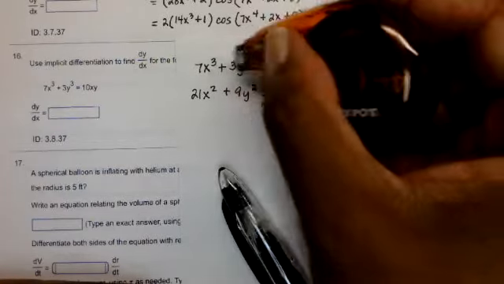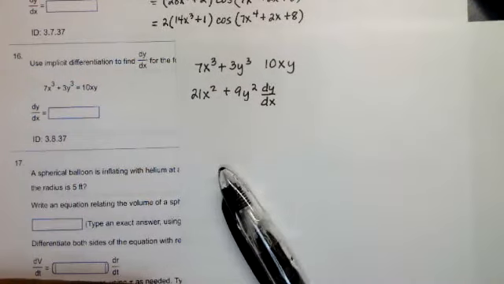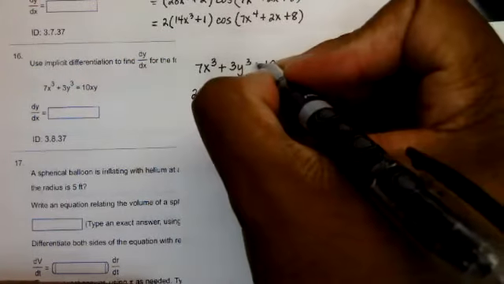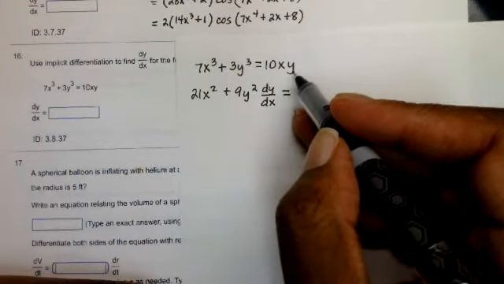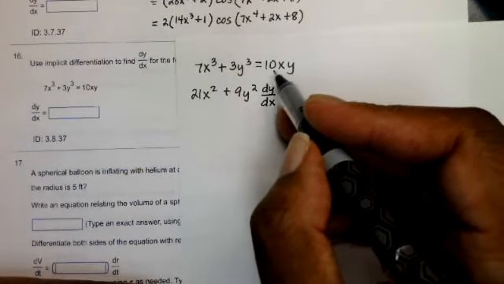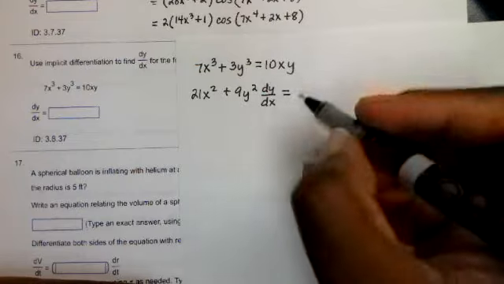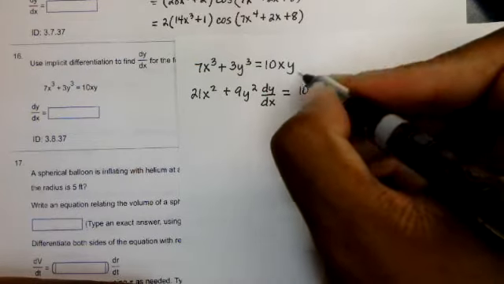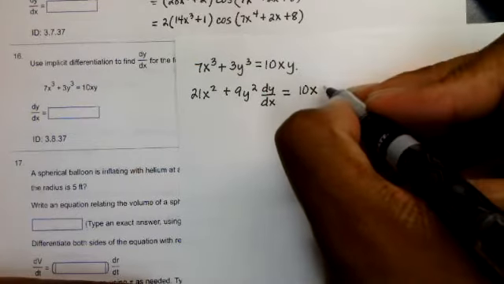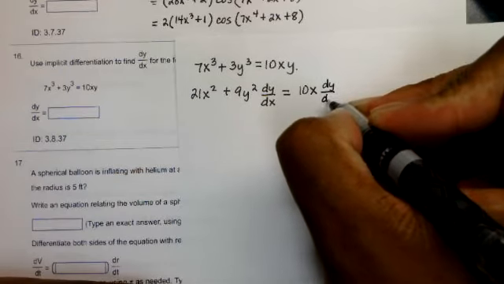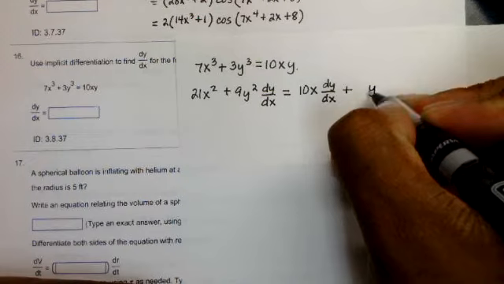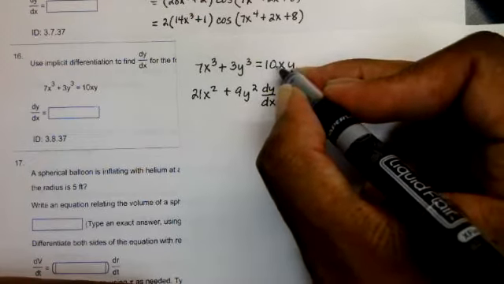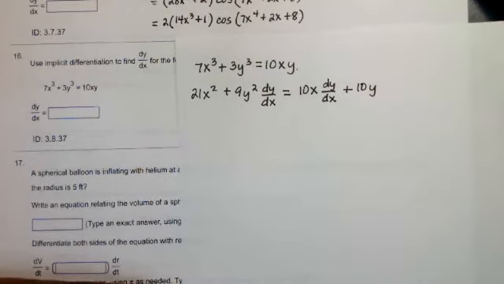And this should be an equal sign here. Sorry about that. And then that's going to be equal to that 10xy. When we take the derivative, we have to use the product rule. So this will be the first, 10x. I'll bring that down, times the derivative of y will be 1. Well, we need to include dy dx since we're taking the derivative of y, plus y times the derivative of 10x. That'd just be 10. And I'm putting the 10 in front of the y.